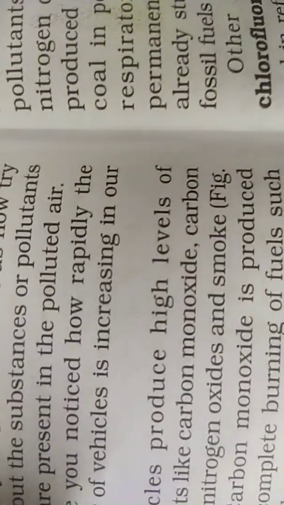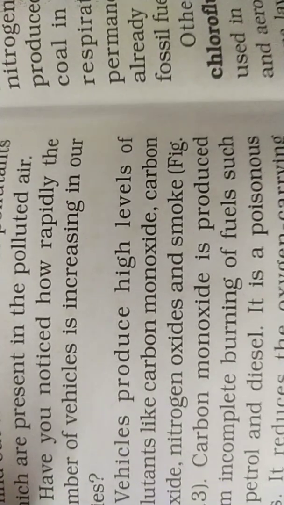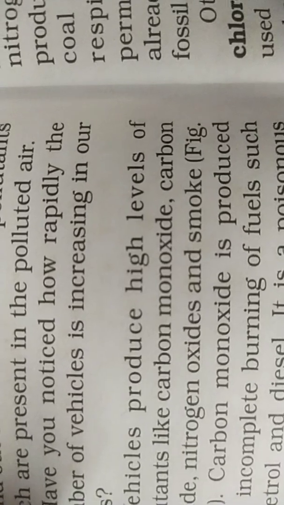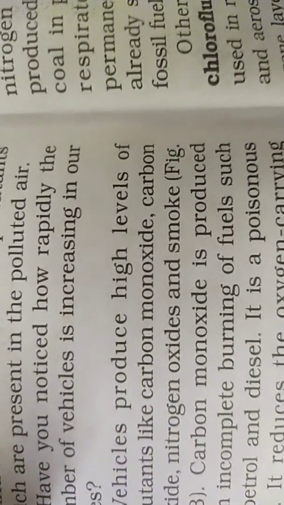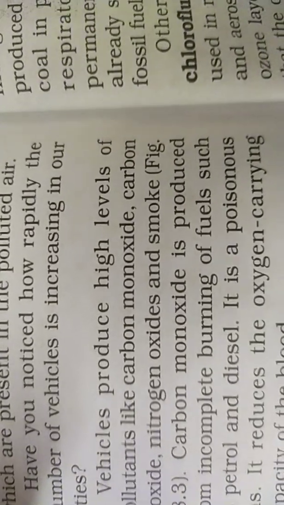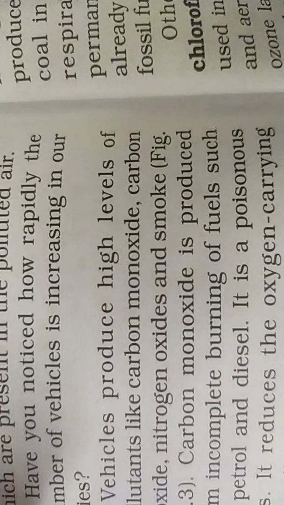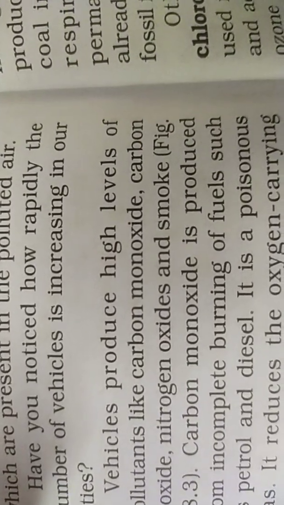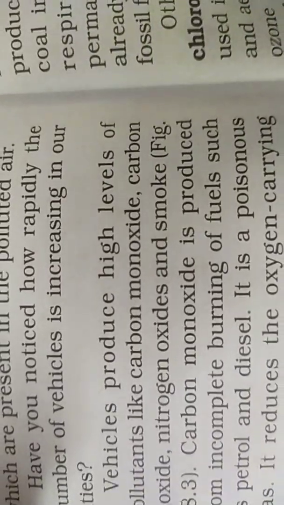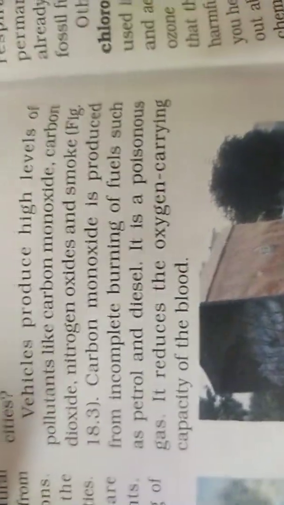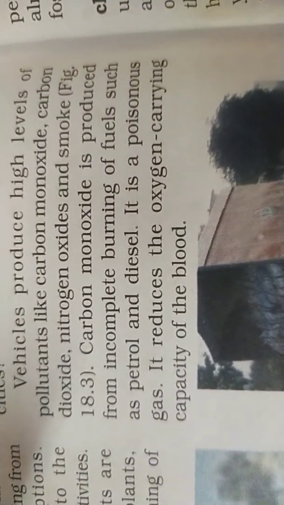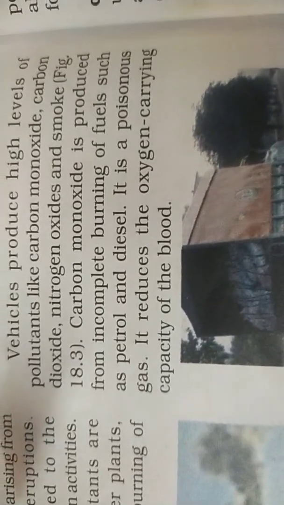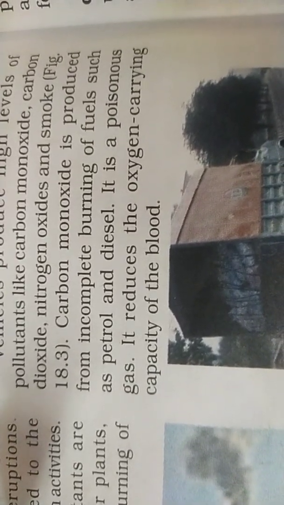Have you noticed how rapidly the number of vehicles is increasing in our cities? If you get any information, you will be shocked. Nowadays, keeping four-wheelers is a symbol of status. But unfortunately, we are not realizing how much harm these vehicles and their smoke create on the atmosphere, and because we live in the same atmosphere, how much it affects our lives. So vehicles produce high levels of pollutants like carbon monoxide, carbon dioxide, nitrogen oxide and smoke. Carbon monoxide is produced from incomplete burning of fuel such as petrol and diesel. It is a very poisonous gas and reduces the oxygen carrying capacity of the blood.